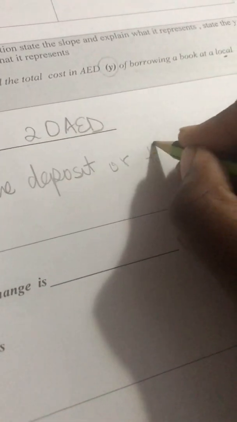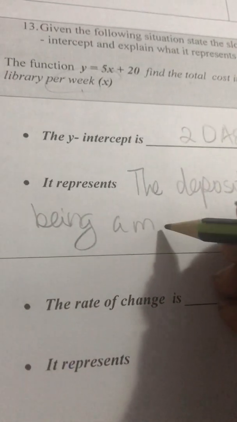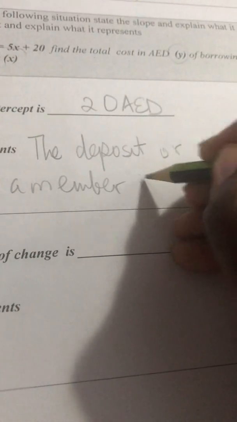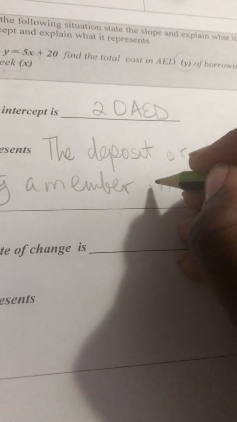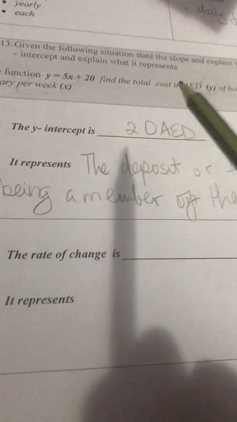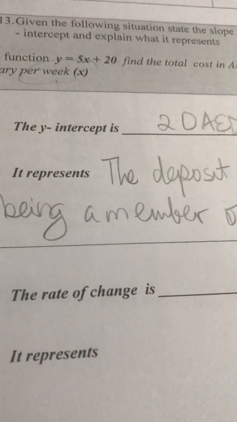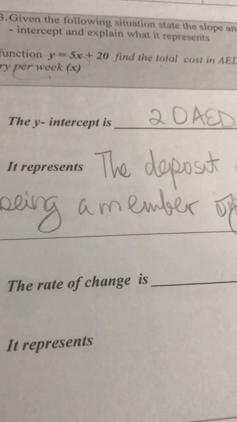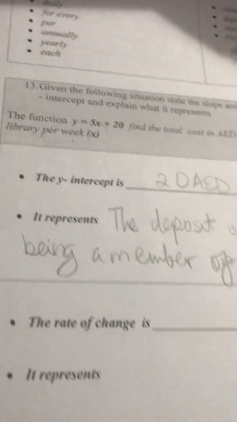or the fee for being a member, for being a member in the library, being a member of the library. Okay? For you to be a member of this, you have to give them 20 dirham first. Without this 20 dirham, you cannot take a book, you cannot do anything at the library. So you pay the 20 dirham, they give you a card. This card, you use it to enter the library.